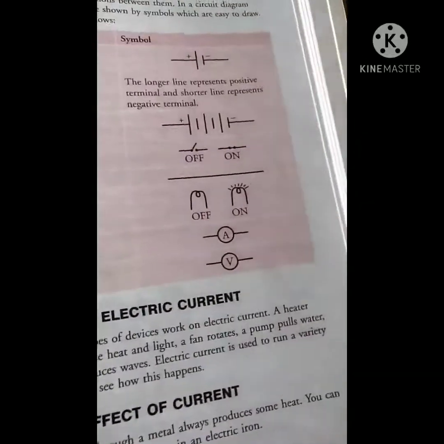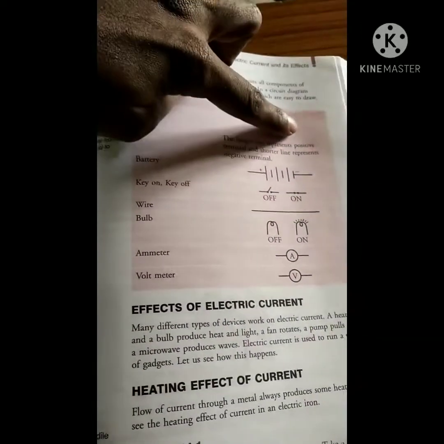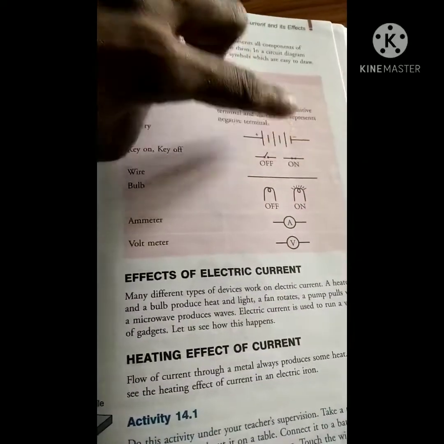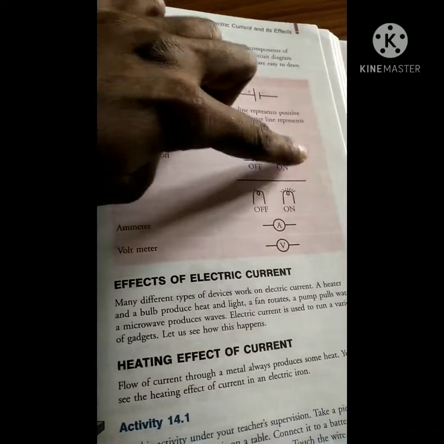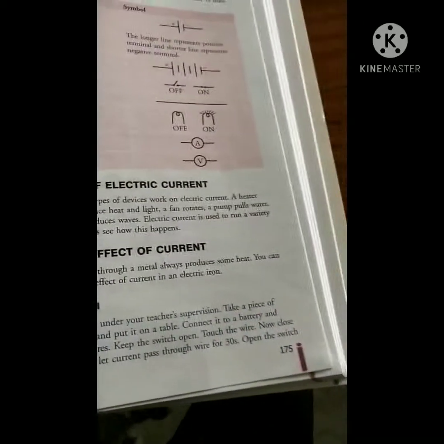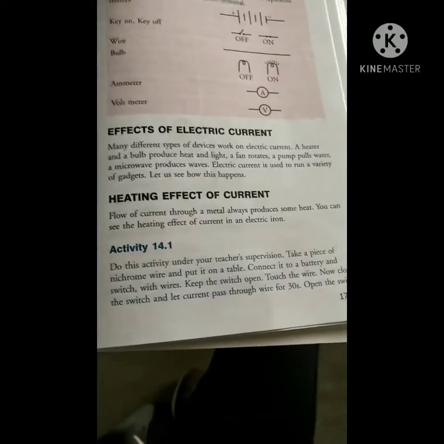Then here is a circuit diagram. Instead of a cell, you just draw this symbol, which represents a cell. Instead of a battery, you can draw this. Instead of a key, the off and on positions. Then the bulb, off and on. Then ammeter, voltmeter. These are all the symbols. Then the effects of electric current.